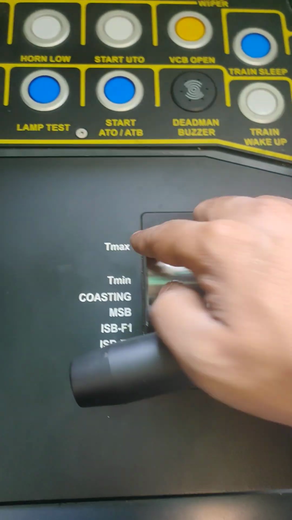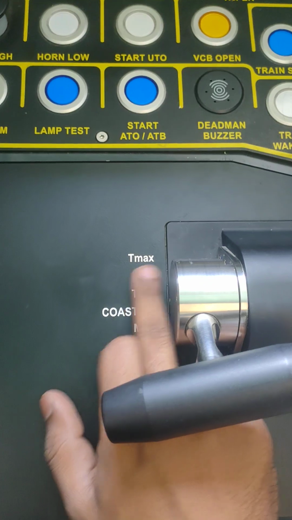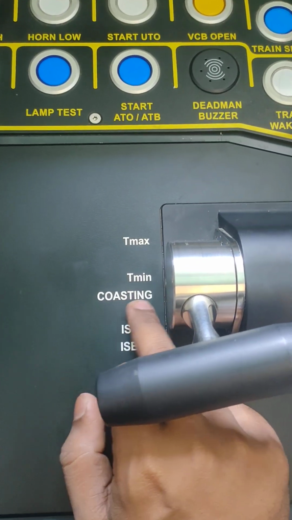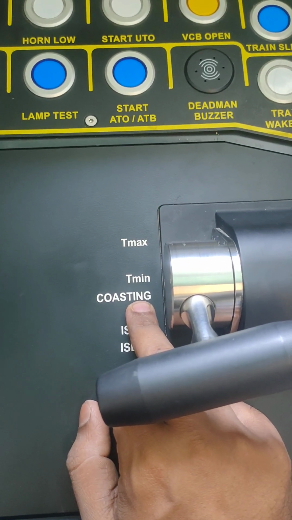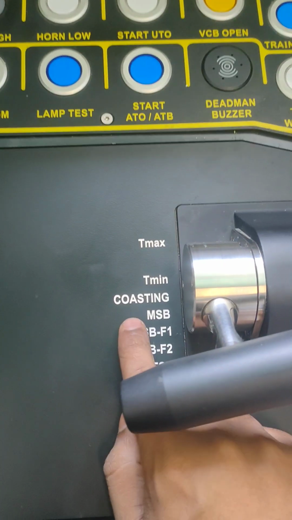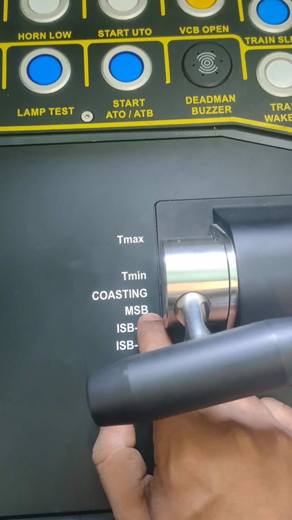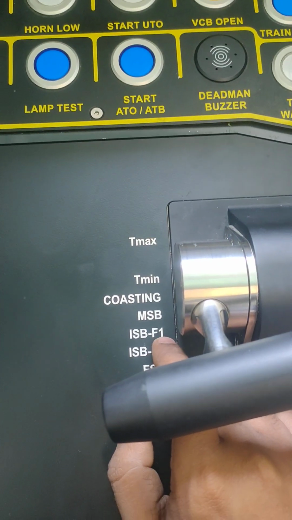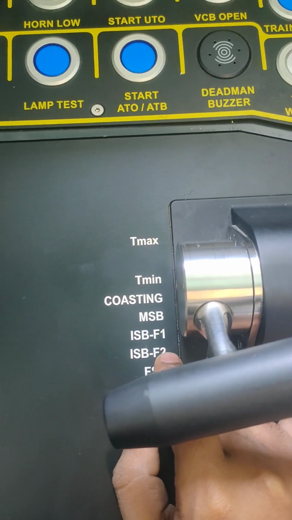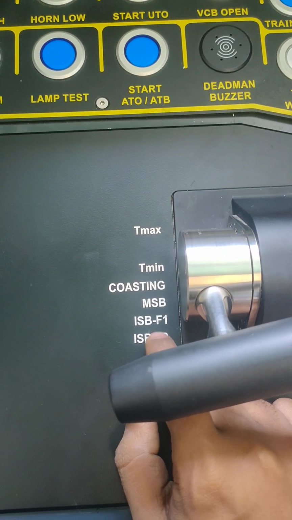So as you can see, here is the Tmax. Tmax has been written, which means maximum traction. T minimum means minimum traction. Coasting means that when I keep the master controller in the coasting position, there will be no braking and neither will there be motoring. MSB is medium service brake, ISB F1 is intermediate service brake F1, and ISB F2 means intermediate service brake F2, right?